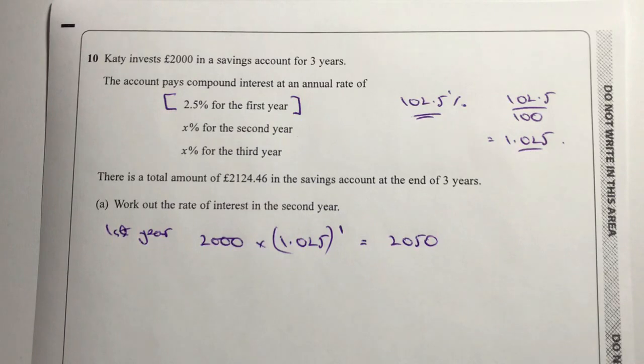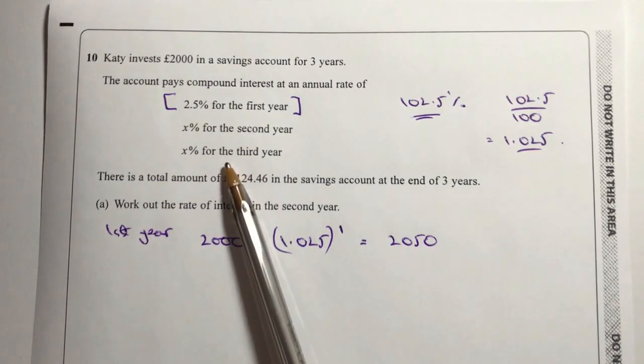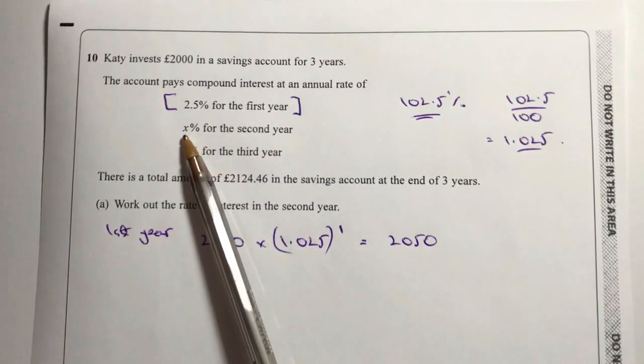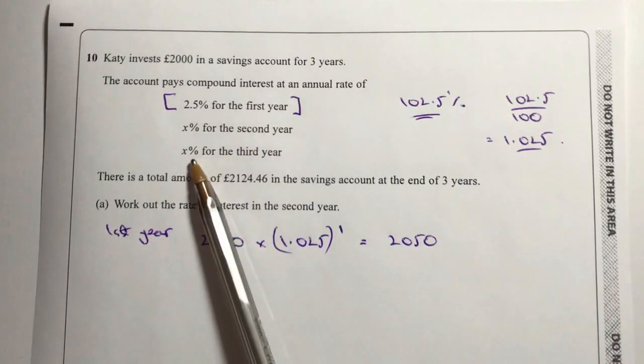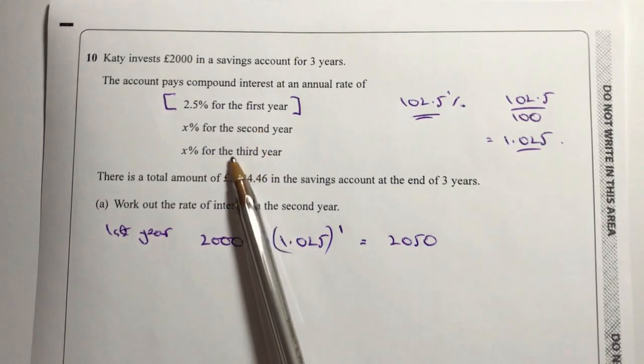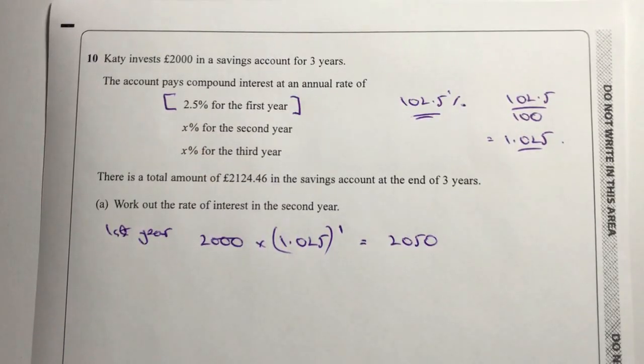What I'm then told is that at the end of the next 2 years she's got X% and X%. Okay, so in the second year she gets X%, and in the third year she gets X%. So at the end of 2 years, she's been given some degree of compound interest, which we're trying to work out.